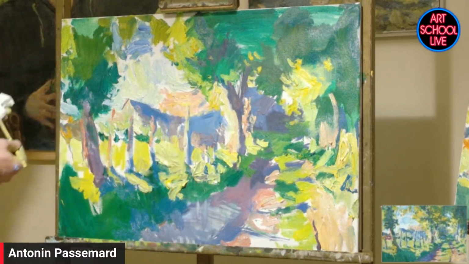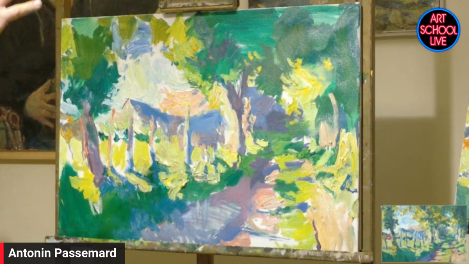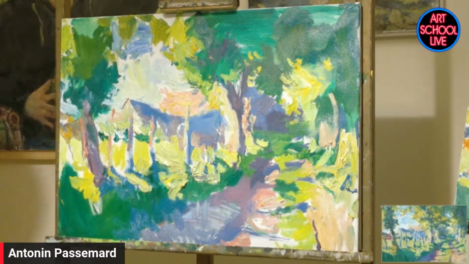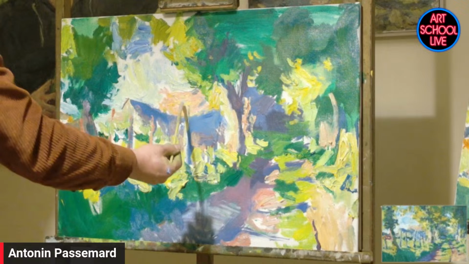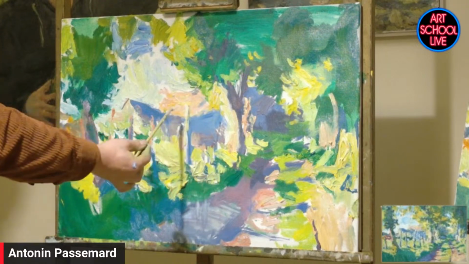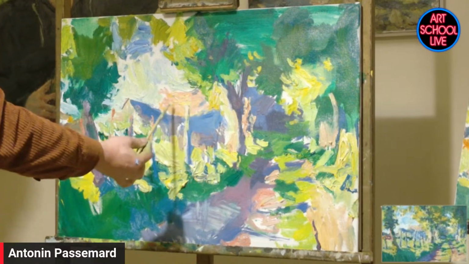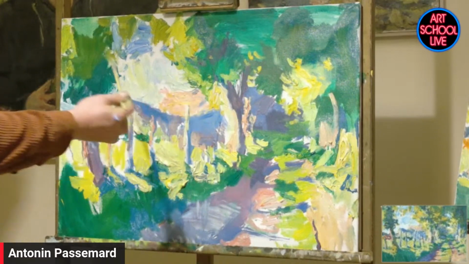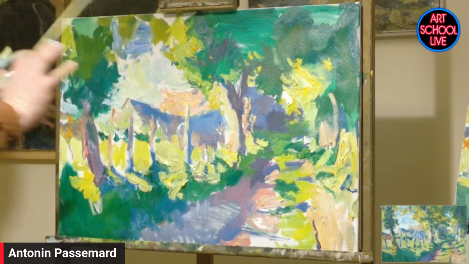So basically, when you want to define things like that, for the spot of paint that you put, ask yourself, is it lighter or darker than the spot of color next to it? And you apply the paint according to that.